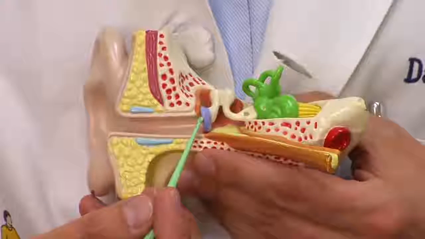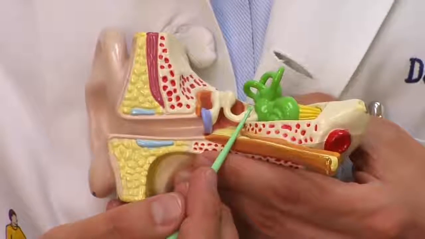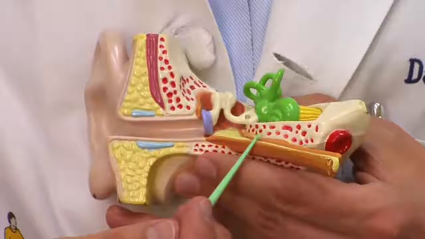It contains the bones that carry sound signals from the eardrum to the nerves that detect them. This is the area where fluid can collect, especially when there's a cold, allergies, or sinusitis. That fluid, once it's in there, can become infected with bacteria. We call that a middle ear infection or acute otitis media.